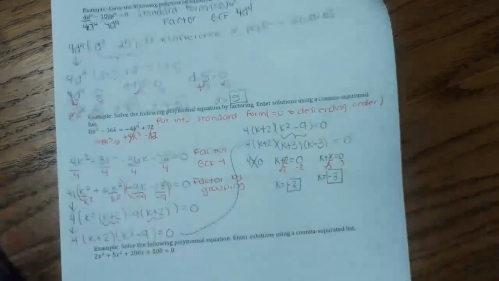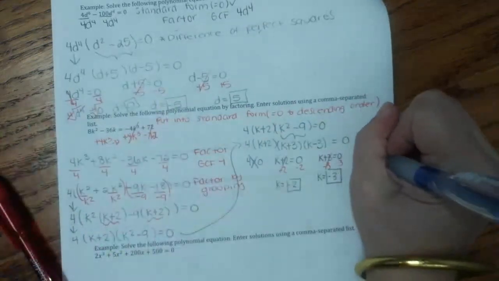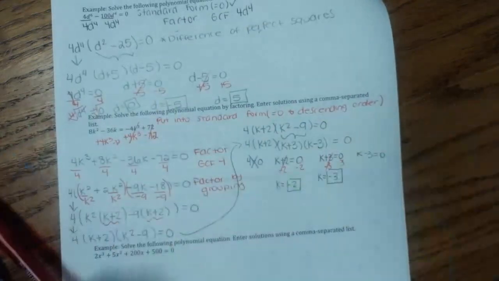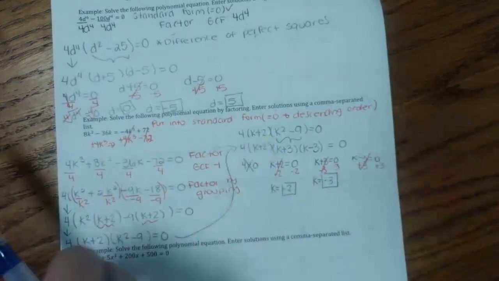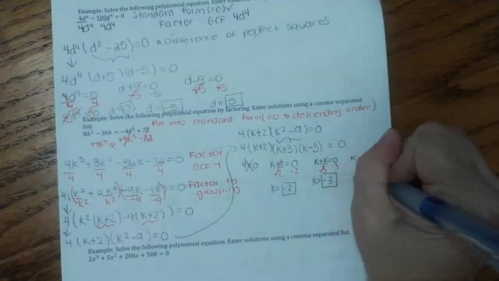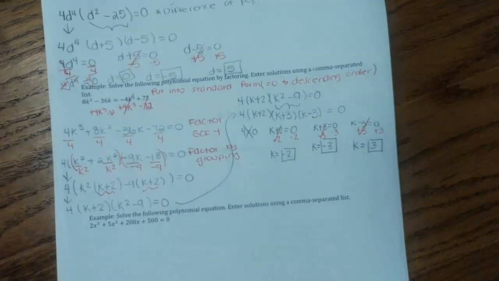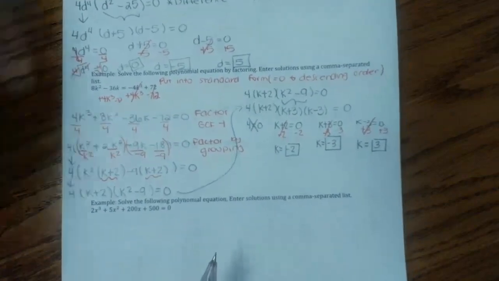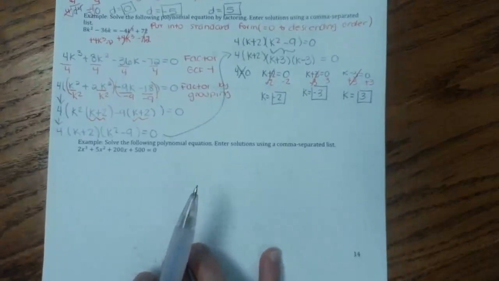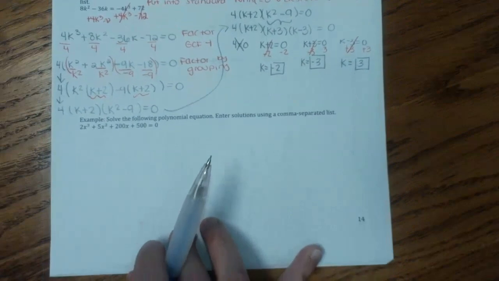That's done. Then we have k minus 3 equals 0. Adding 3 to both sides, we get k equals positive 3. So our answers are negative 2, negative 3, and positive 3. You can pause this video, you can rewind, you can fast forward, you can slow my voice down, you can speed it up. I don't know how you can speed it up, but here's your answer. Let's go on to the next one.